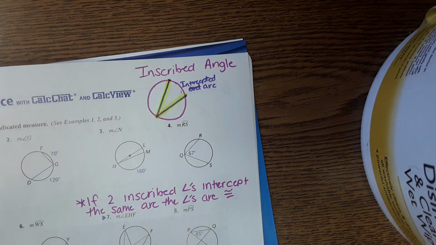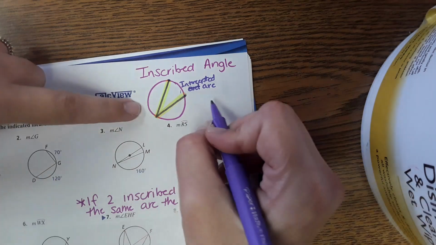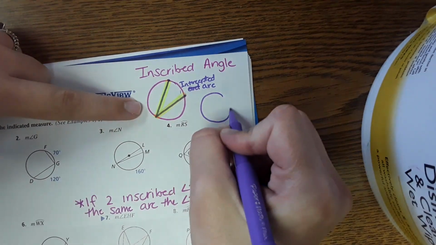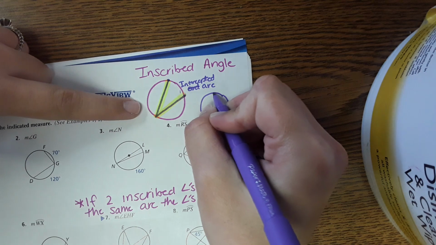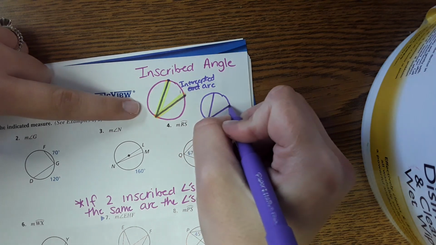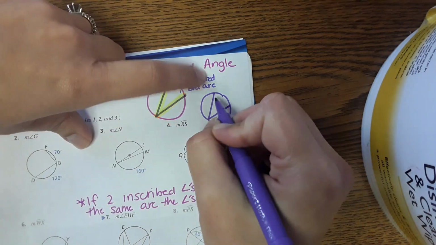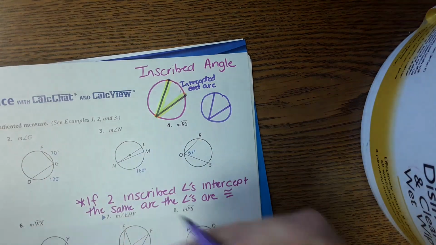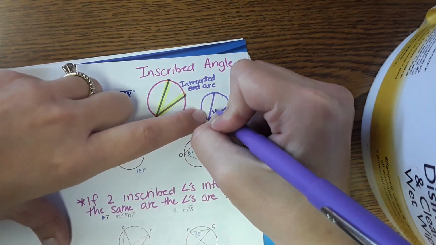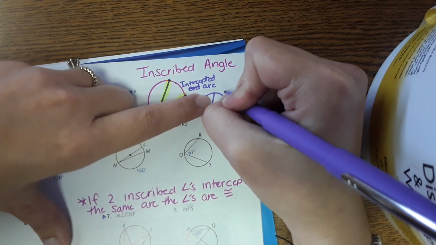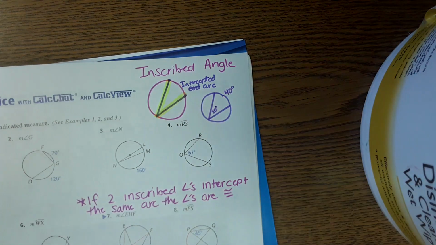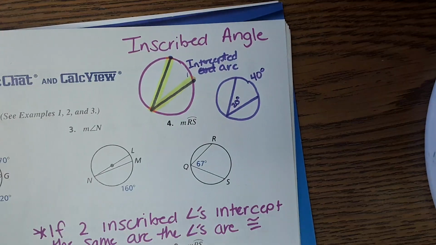Okay, so how does this work? This was on Khan Academy this week, and it's a pretty simple concept to explain. If I were to explain it in numbers, this angle is half of this arc measure. So for example, if this is 20 degrees, I can say that this arc is 40 degrees. And that's the concept. It's that simple.